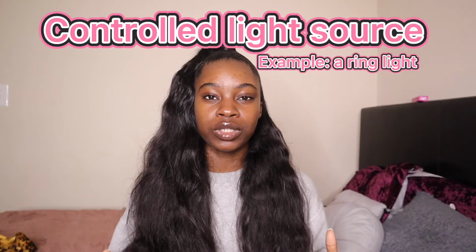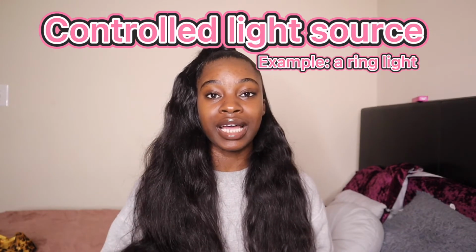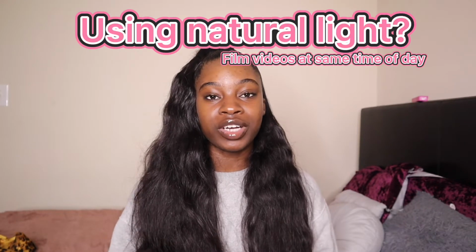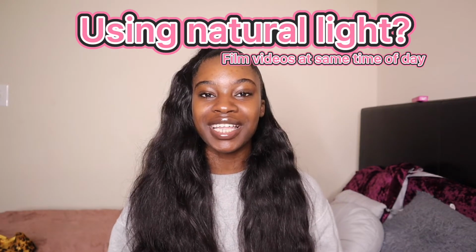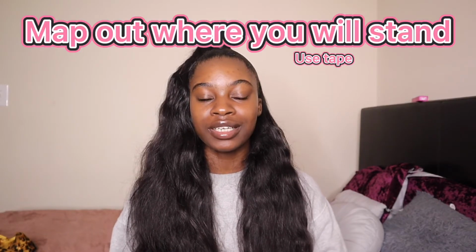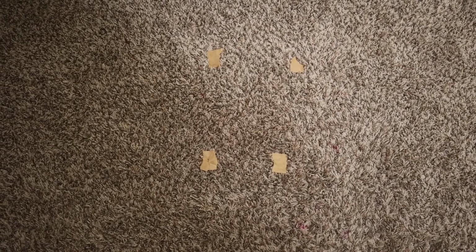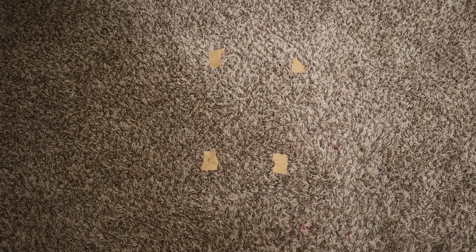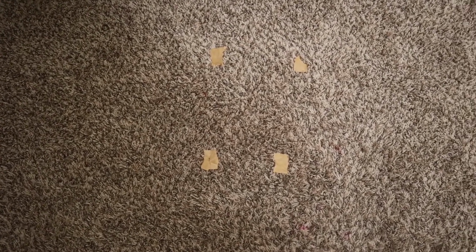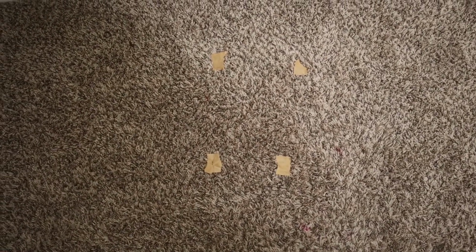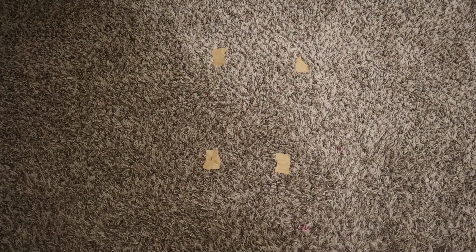The next thing you wanna do is make sure that you have a controlled light source of some sort. So I use a ring light. If you're using natural light, I recommend you film your videos at the same time of the day. Another thing I like to do when filming TikTok transitions is map out on the floor where I plan on standing. This is how I mark out where I will be standing. I just place tape on the floor, and it allows me to remember where to stand for my transition so that I have enough space for each clone to move around and not cause any errors or issues when editing.